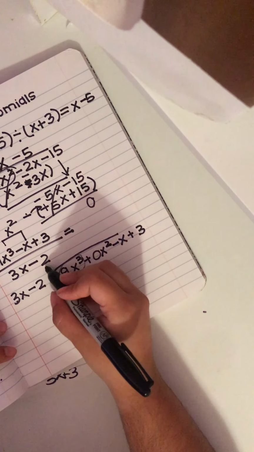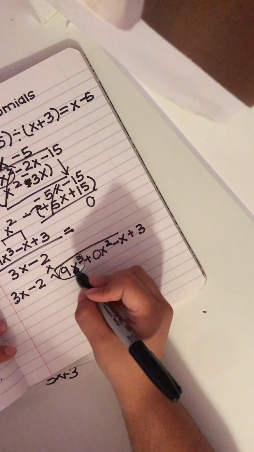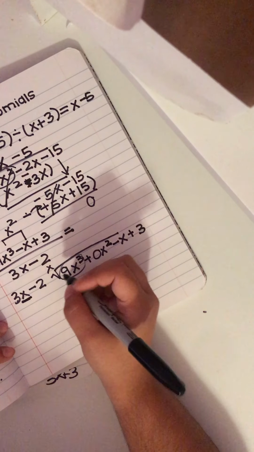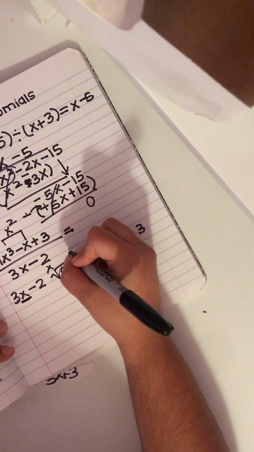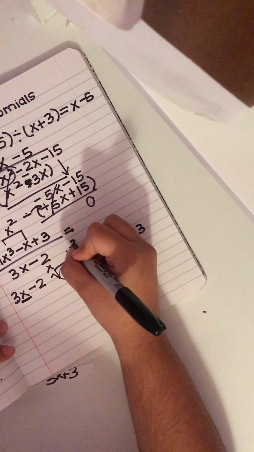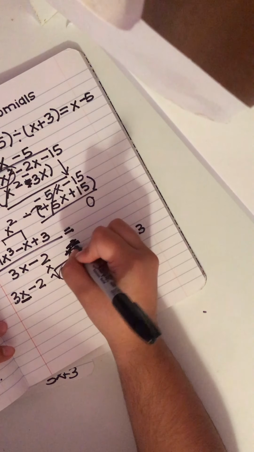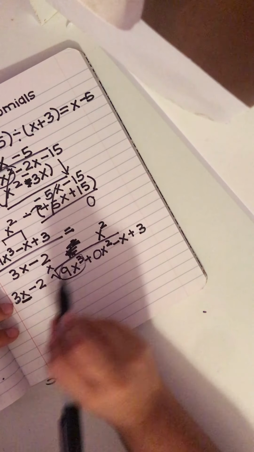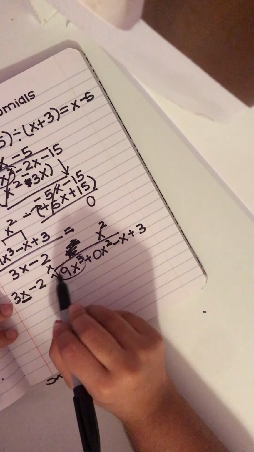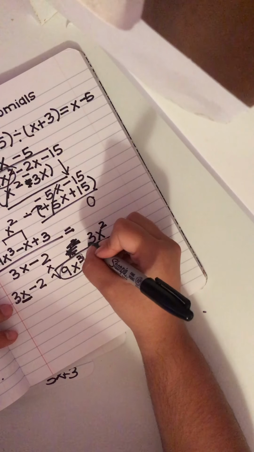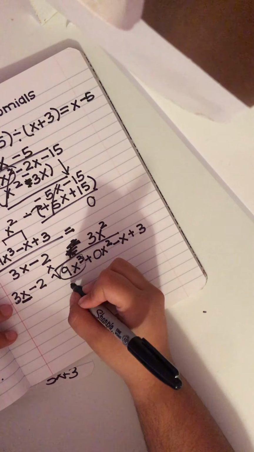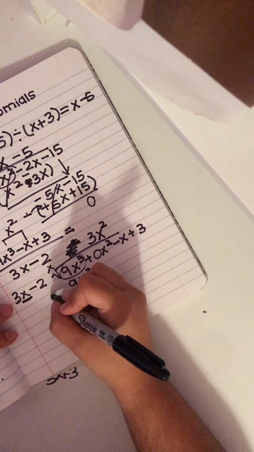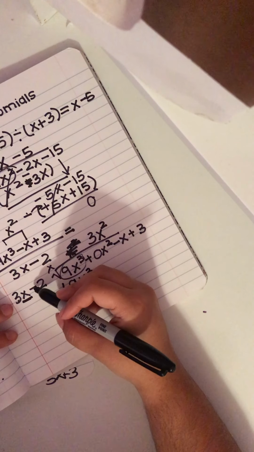Okay, so this term times another term would give you 9x cubed. So let's look at the x's. You're missing 2 x's to be cubed, so x squared. And you could really write it down or line it up with this one, x squared. And now you're missing a 3 to become a 9, so 3x squared, which would mean that it would be a 9x cubed. And again, you're trying to subtract, and now you look at the negative 2.